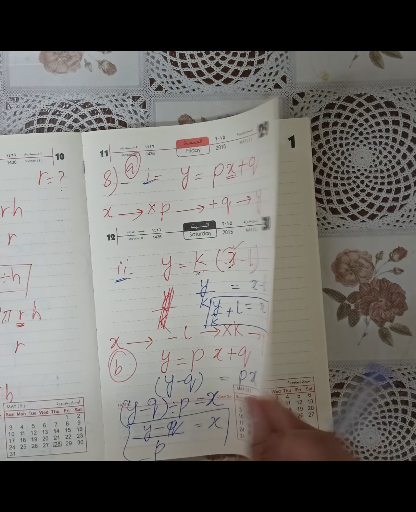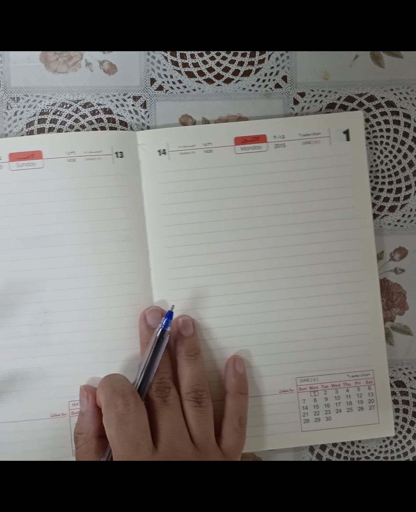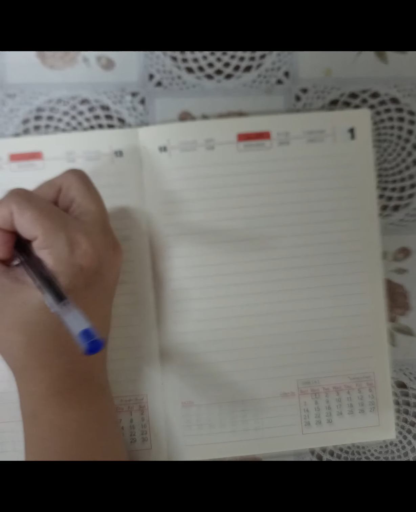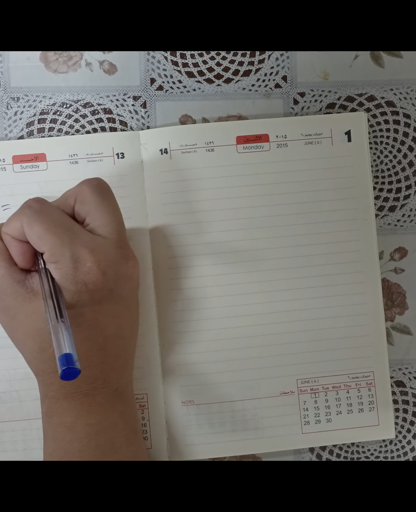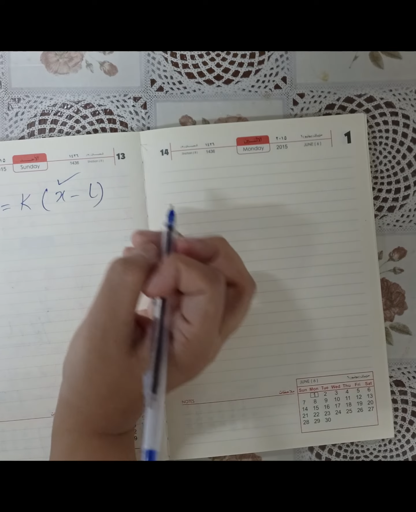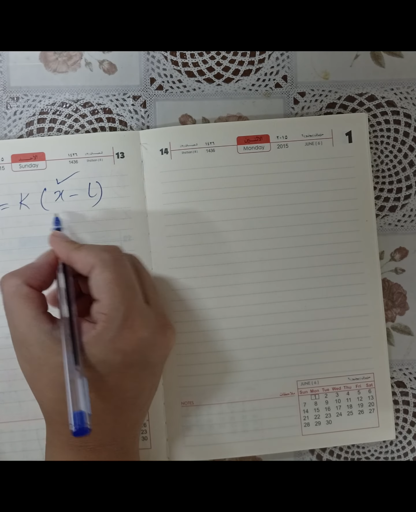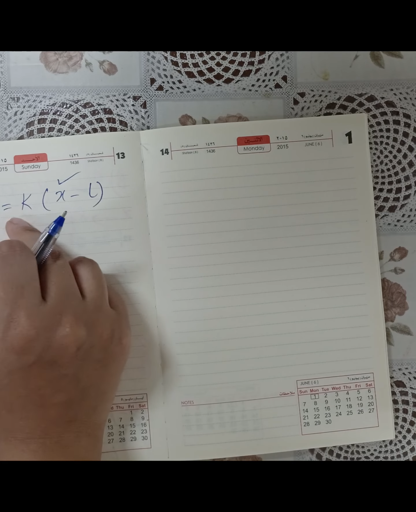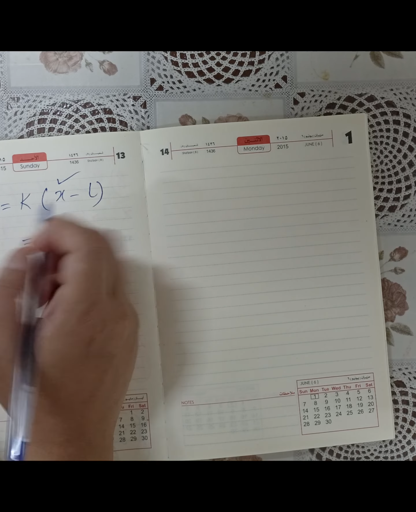It's too messy here, so we'll do it again on the other page. For example, we were having y equals to k times (x minus L). I have to find out x. I'm repeating again how I can find x. X is in a bracket, so first I will get rid of what is outside the bracket.